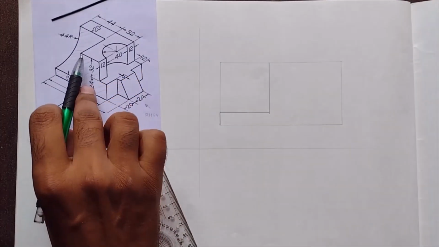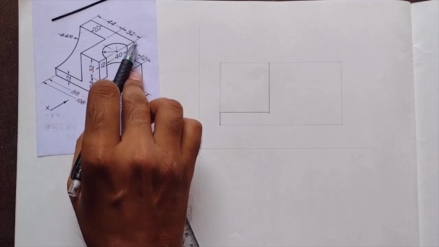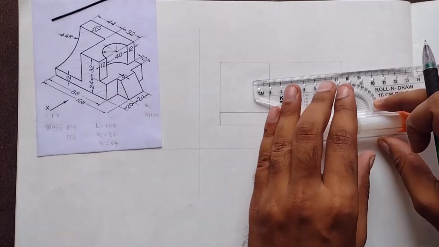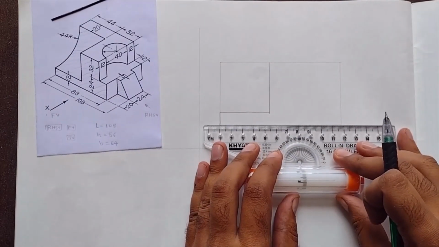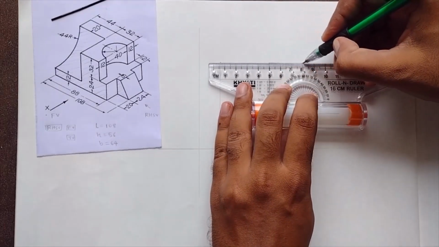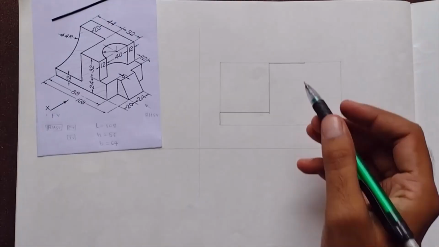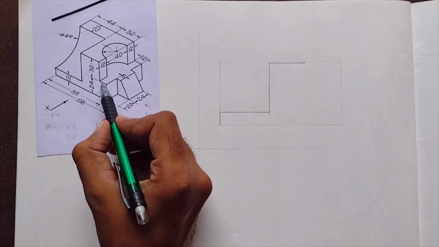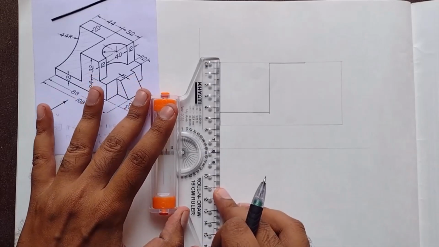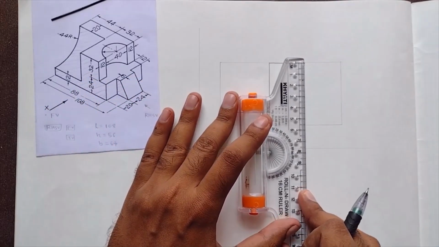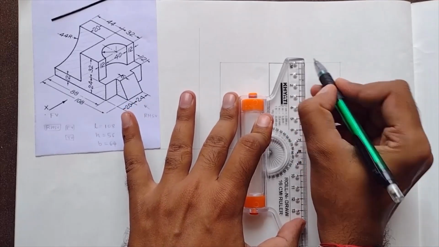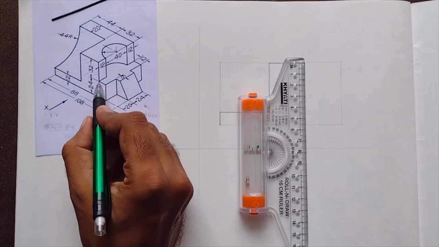So we have reached up to this. From this point onwards, this length is 32, that is represented over here. So we have to move again 32. Take a reference of this. This is 32. From this point onwards, downward 32. So we have drawn up to this.